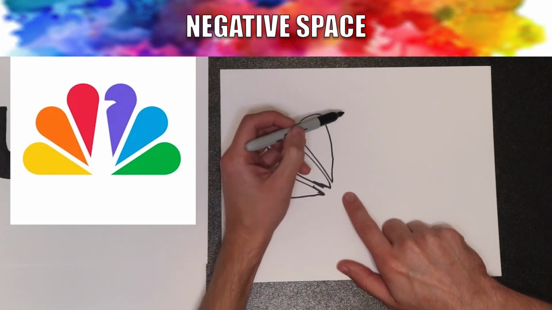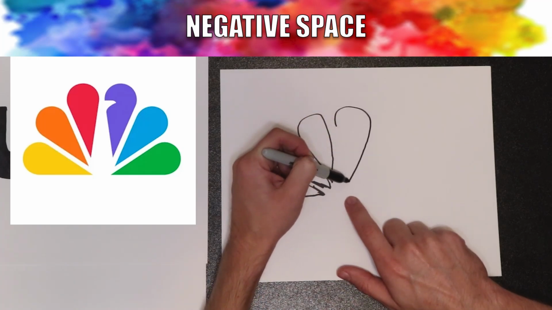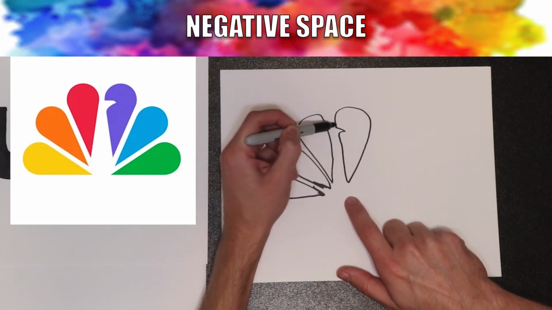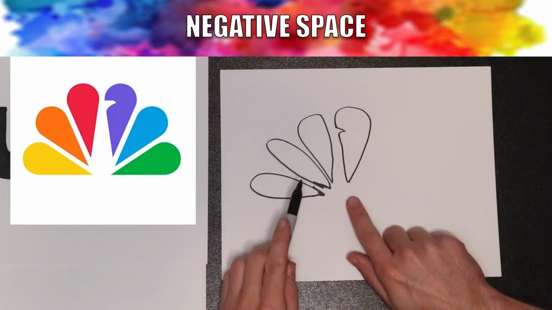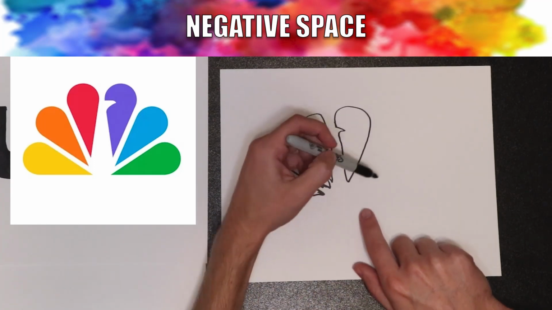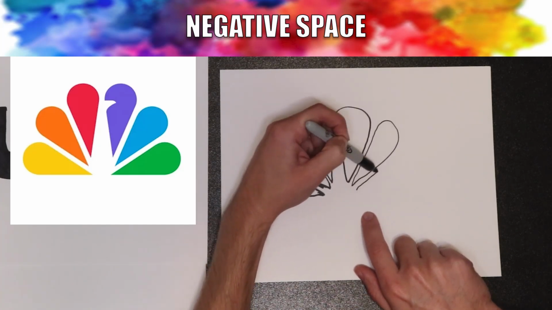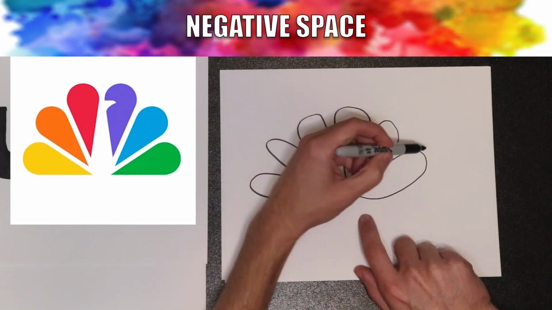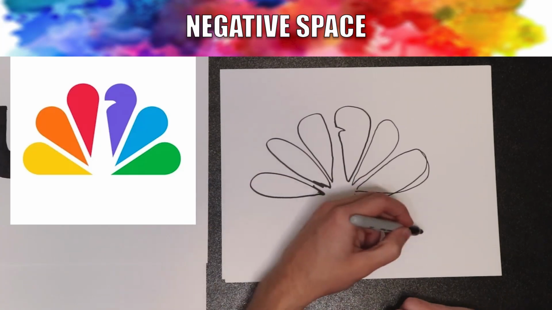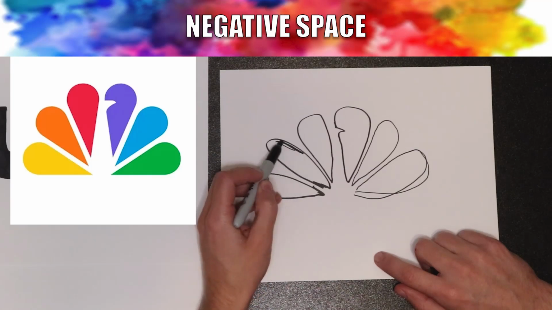Something like this, and then this one curves up like that, and then it's pretty simple. It mainly just has this part up in here, and then the little beak of the peacock right there. Oh goodness. Something like that. And it says Peacock or NBC down here. And these are all different colors, but once again, it's just going to be black real quick.